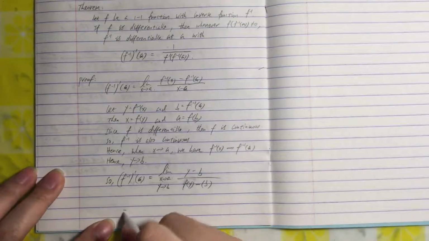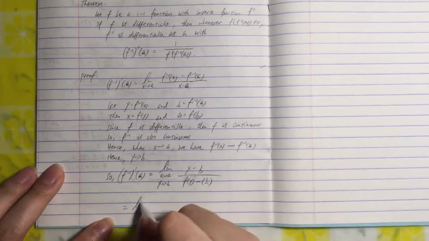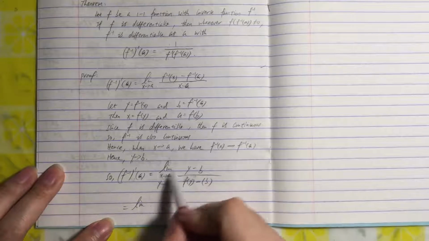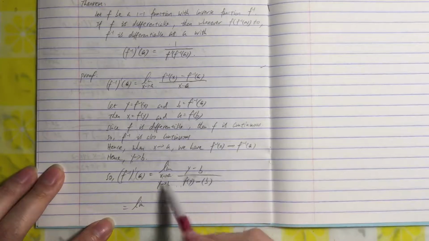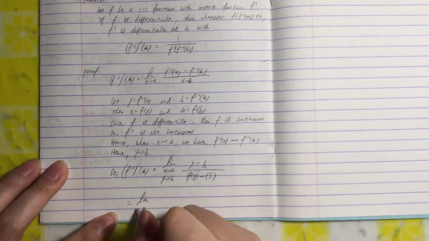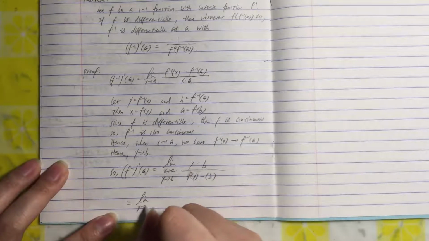Then this limit can be written as... Since there's no more x in the equation here, I can remove x. So this limit can be written as the limit as y approaches b.